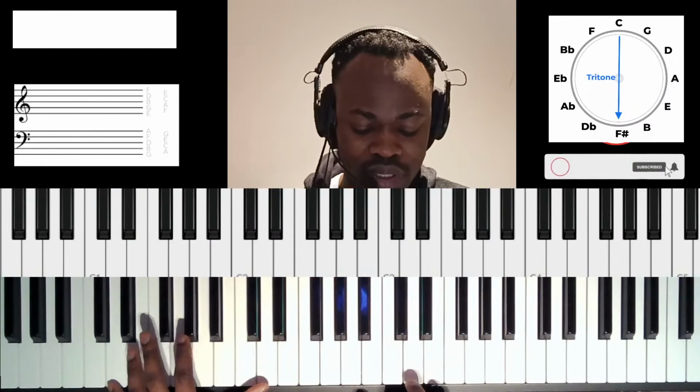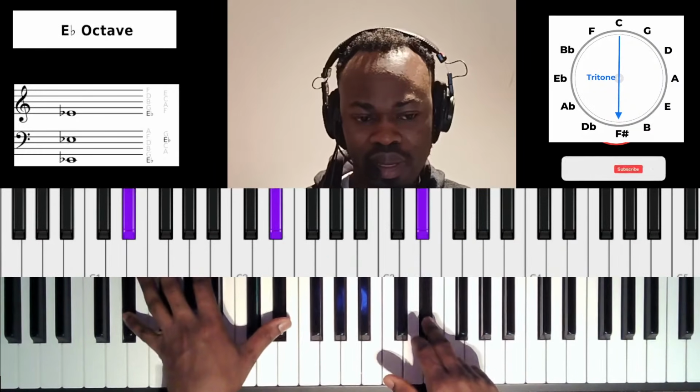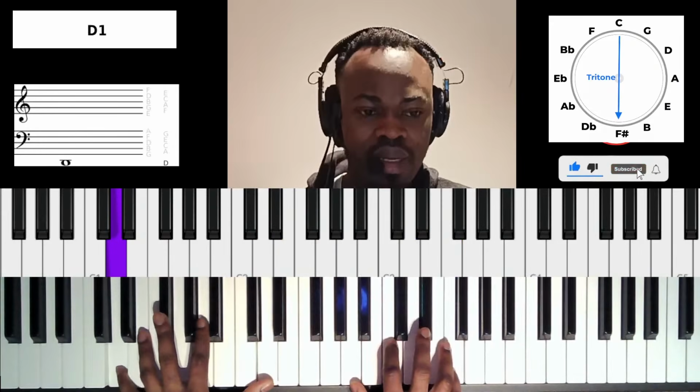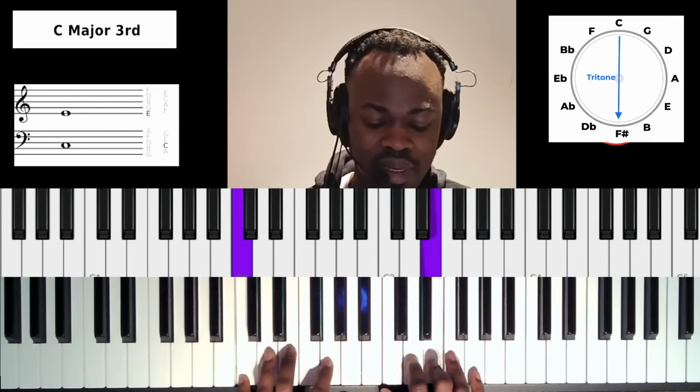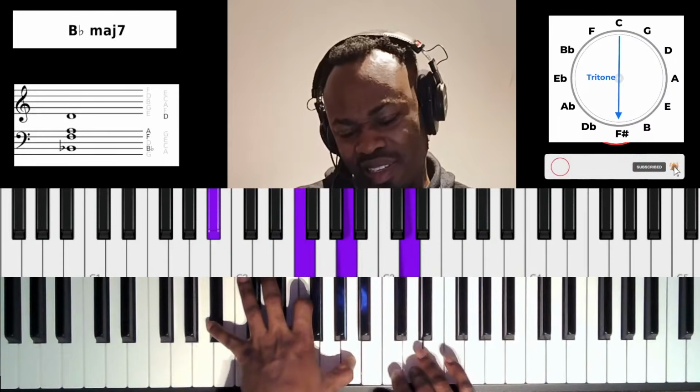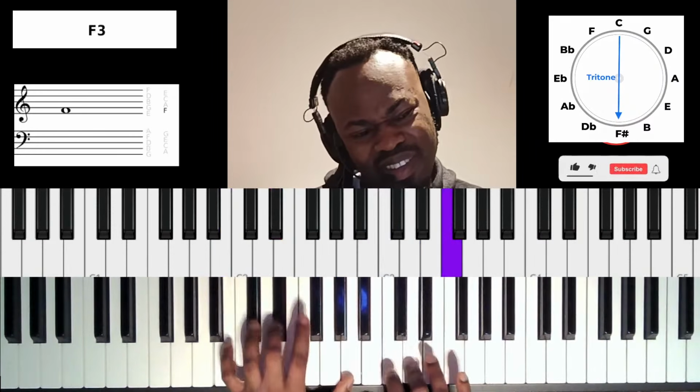See, we are going to the sixth, so you can come from a semitone higher than that. See, I'm going to the fourth, so I can go from.